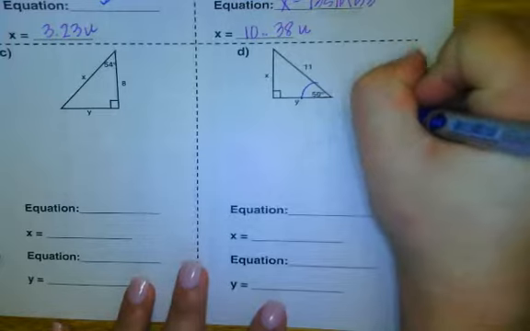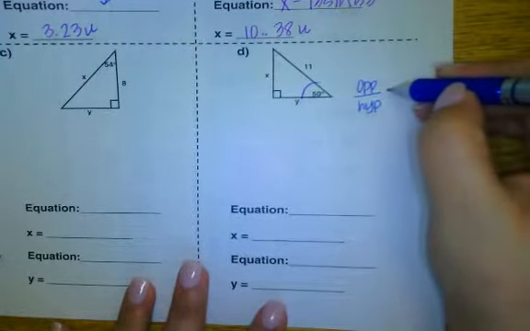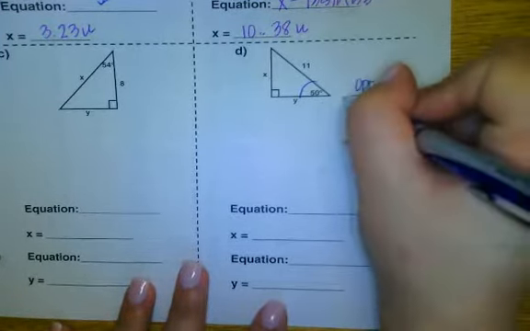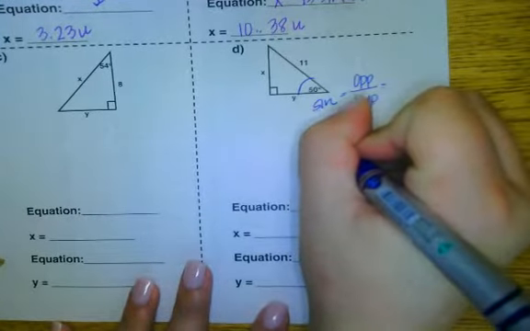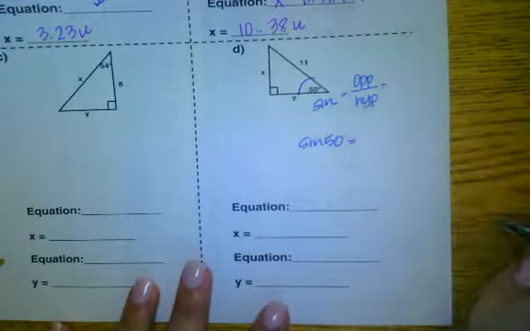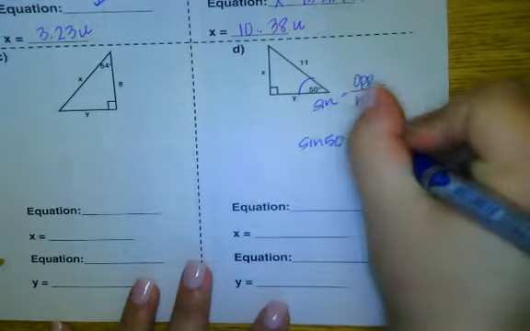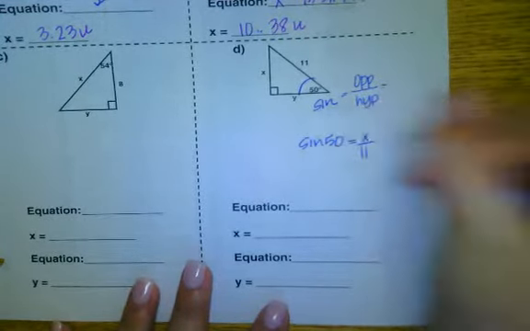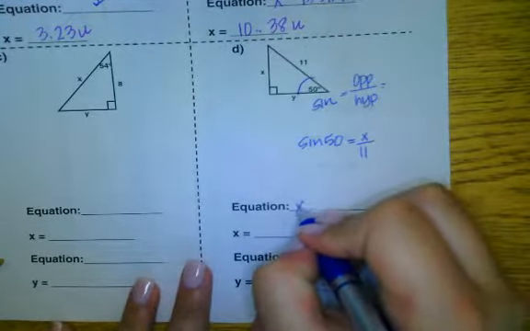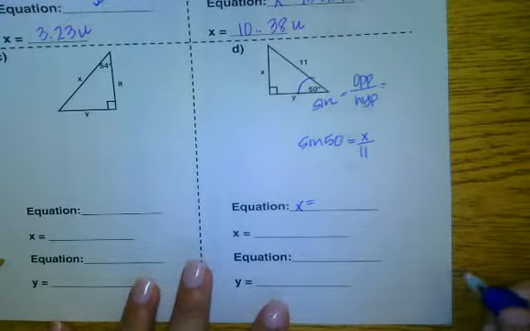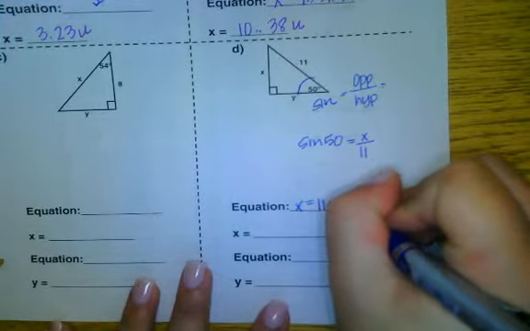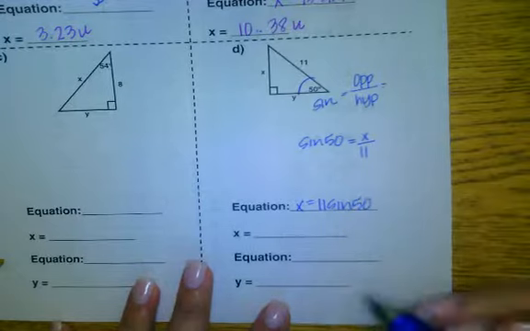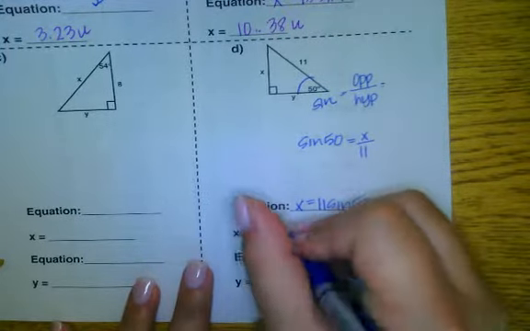Sine. So you're going to have the sine of 50 equals opposite, which is x, over 11. So how would you solve for that? X equals what? 11 sine of 50. And when you type that into your calculator, what do you get? 8.43 units.